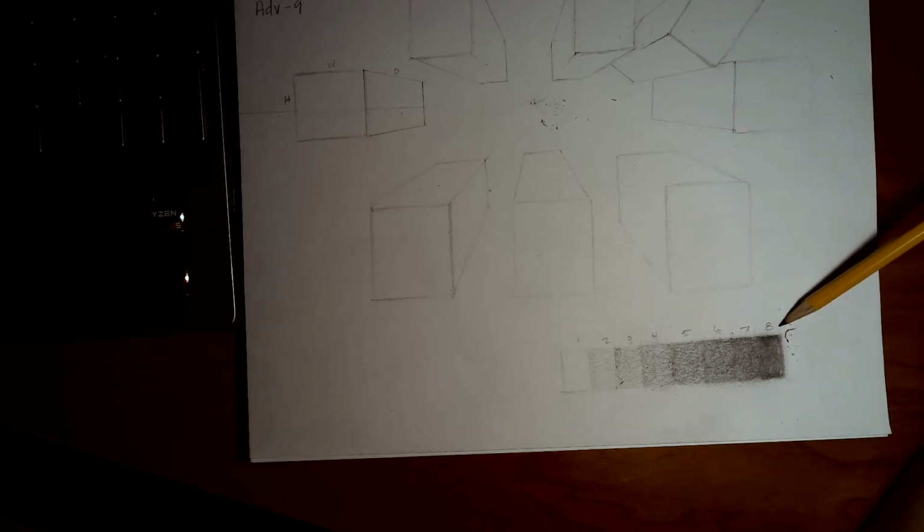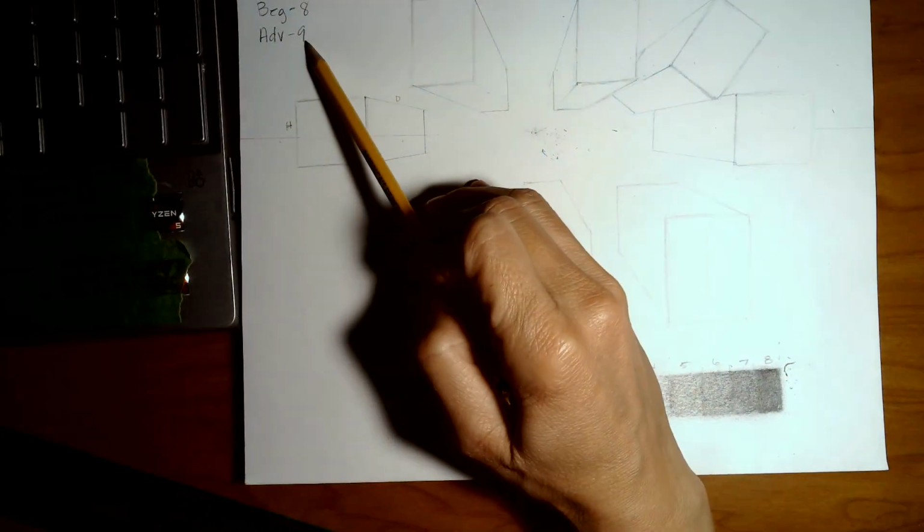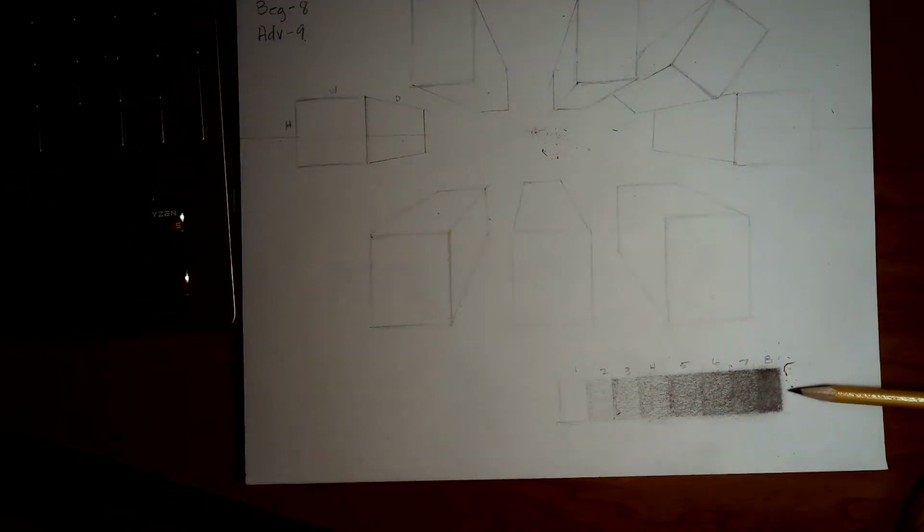Beginners are expected to have 8 levels of value, and advanced as many as 16. For this assignment, advanced, you guys have 9 boxes, and I want to see a minimum of 9 values being used.